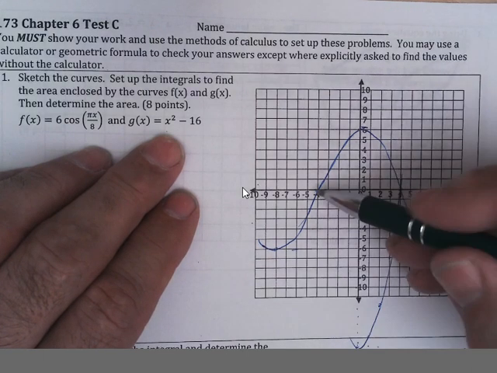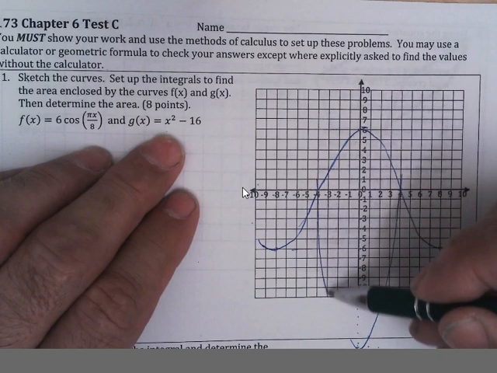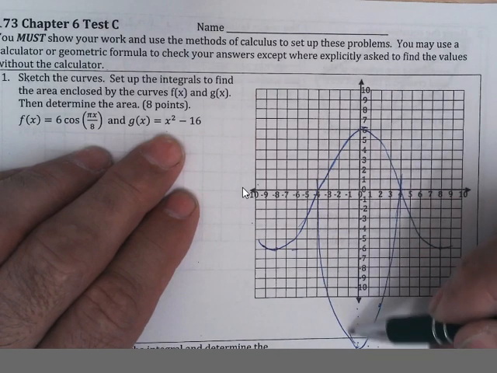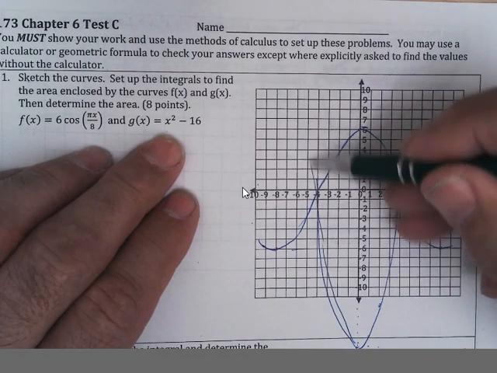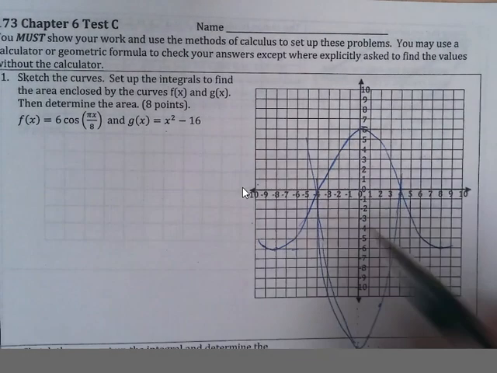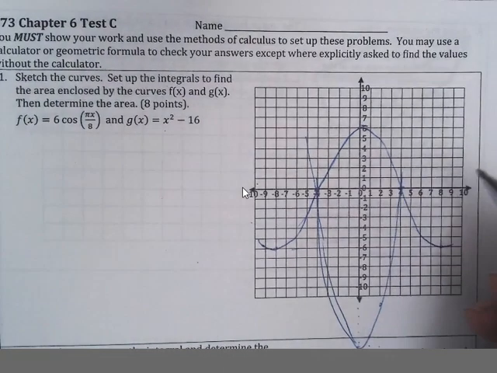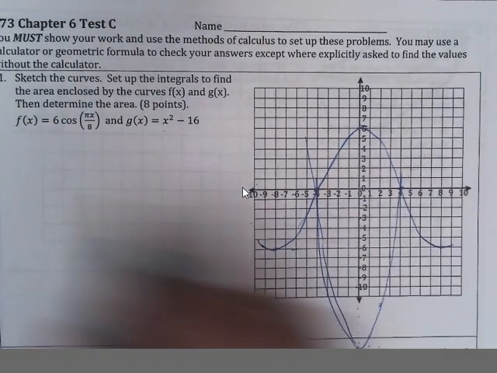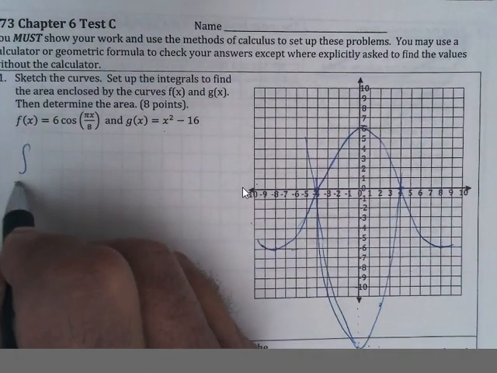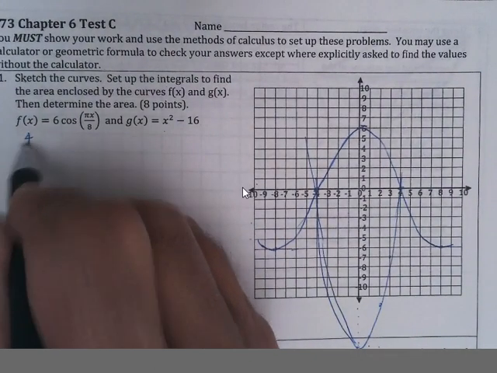And this is a pretty close sketch to what it is, but again, you can just type these into your calculator and see them. The only thing we really need to see on here is that they intersect at 4 and negative 4, and in Desmos, you can just tap those points. So our integral is going to be from minus 4 to 4.